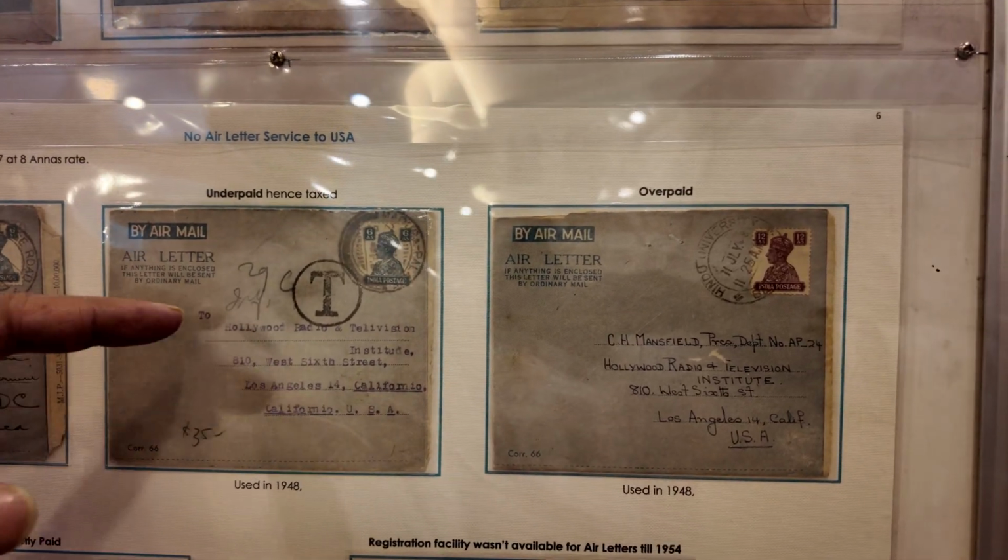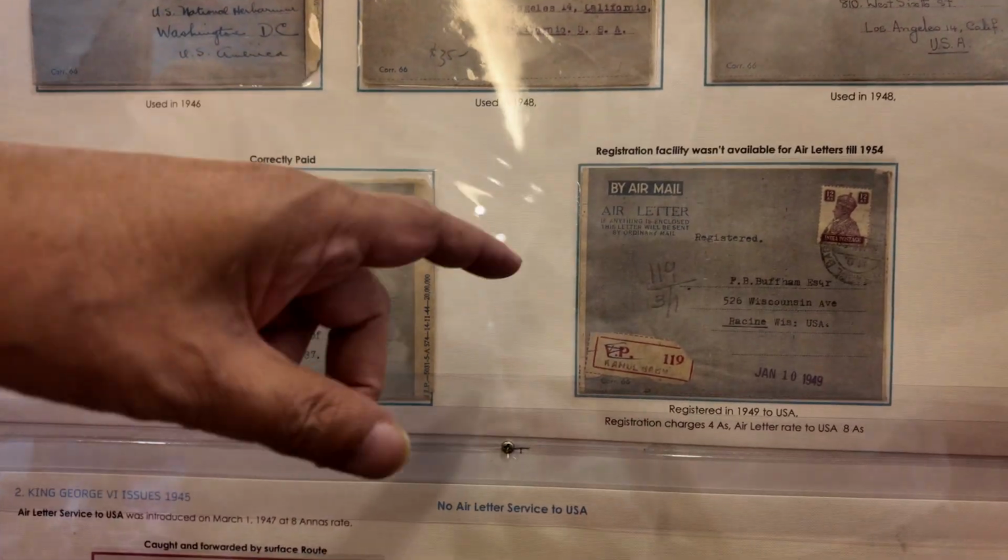Then this was the British area of this. In 47, the service was introduced to USA at a different rate. This was 6 annas, that was 8 annas. So here I'm showing an example where it did not get detected and it was simply mailed at 6 annas, and it went through. Then it was underpaid and it was taxed in USA, and this is overpaid. So there are 3 examples, and then I'm showing one correctly paid at 8 annas.